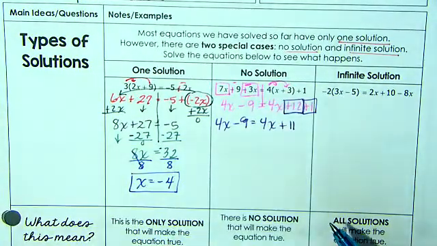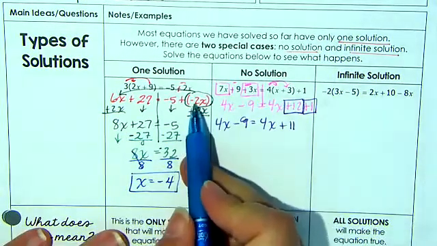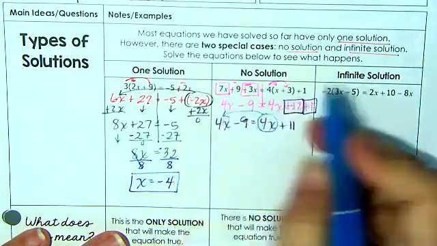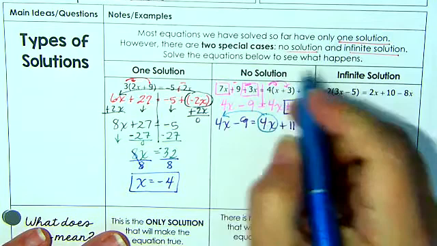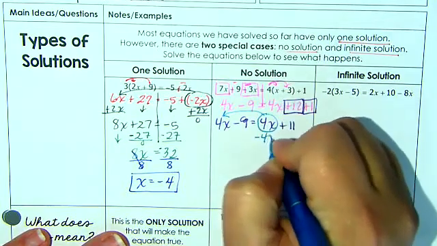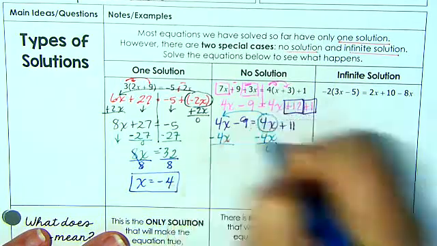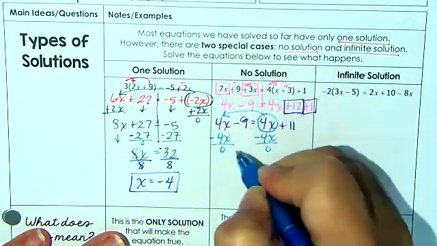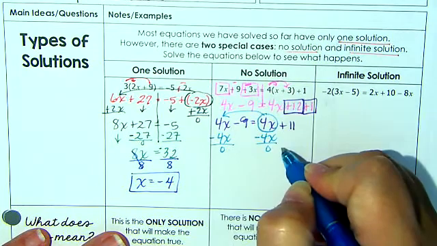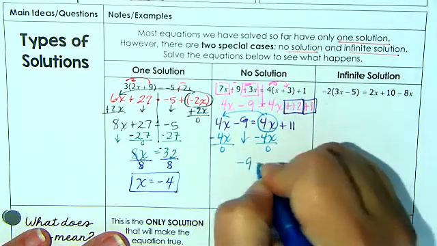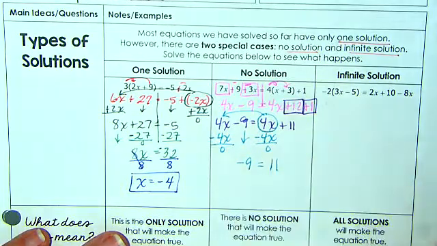And now I'm continuing. I've got to get all of the variables on the same side, just like we did in this step here. So I need to get the 4x over here. Now, when I do that, that's a positive 4x. So I'm going to need a negative 4x for this to equal 0. Now, when I do this, I'm going to see that both of the variable scenarios equal 0. That means I end up with negative 9 equals 11.